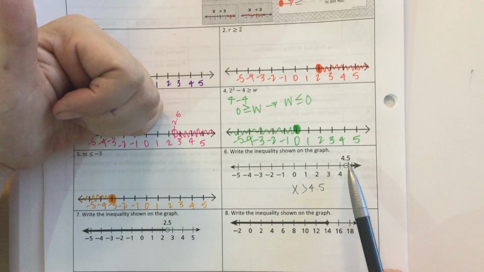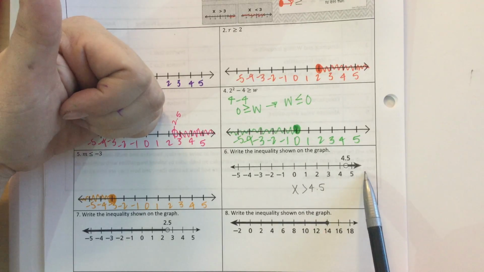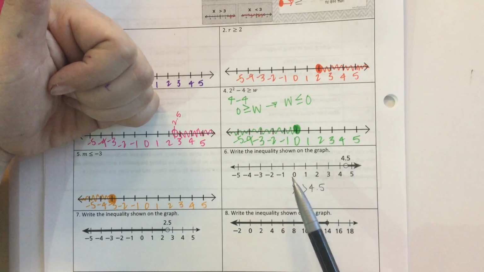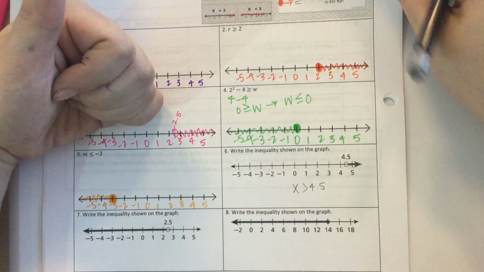That's how you write an inequality from a graph. You look and see what number you have, which direction the arrow is pointing, or which direction the shading is, and if it's an open or closed circle. And that's all you have to do.